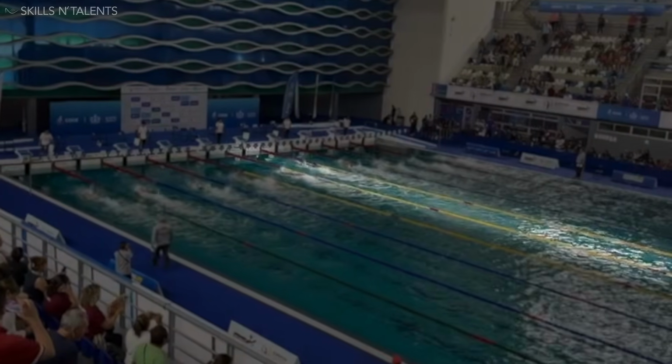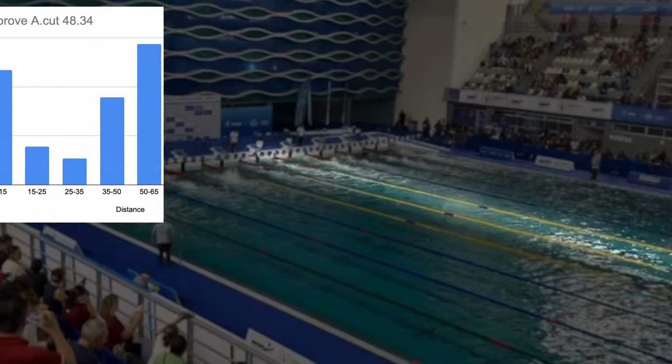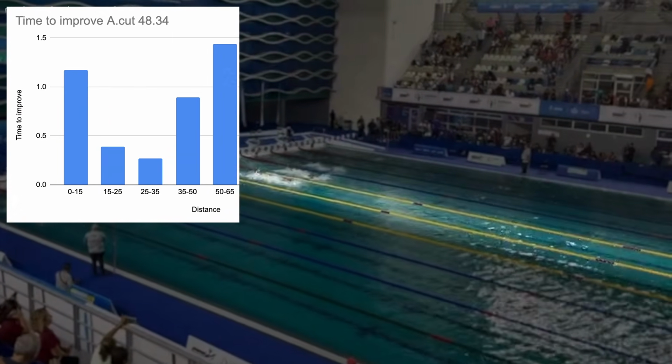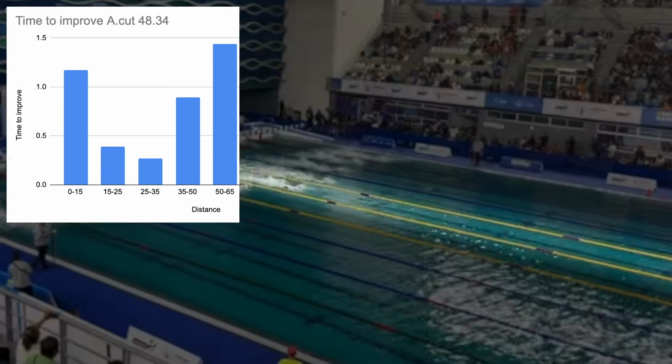Turn and performance. Then comes the turn. From the turn to the 50 meters is the section that he has the most room for improvement, even higher than the first 15 meters. We will improve a second and a half here.